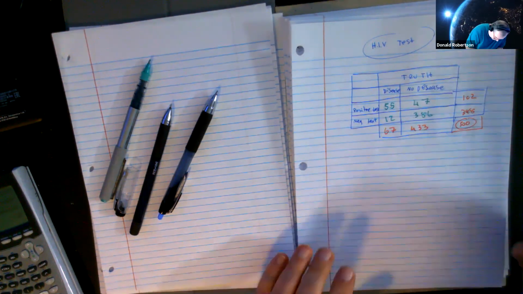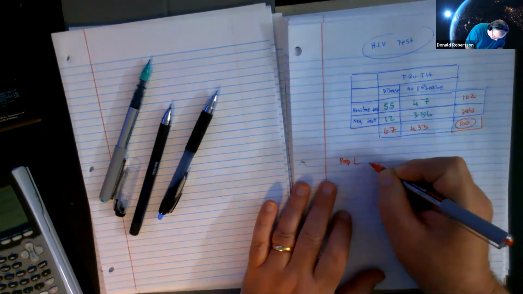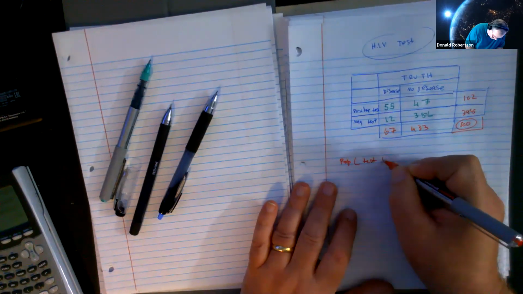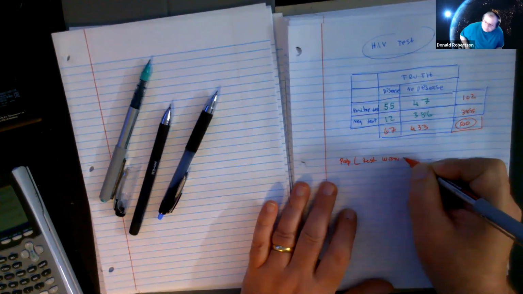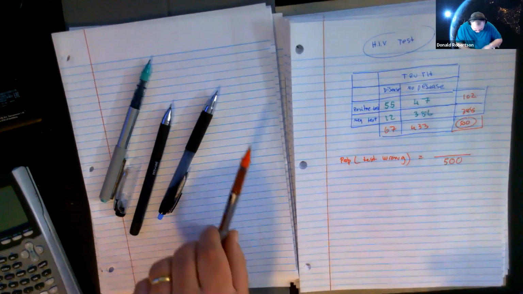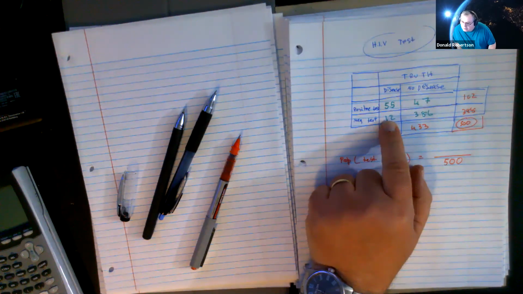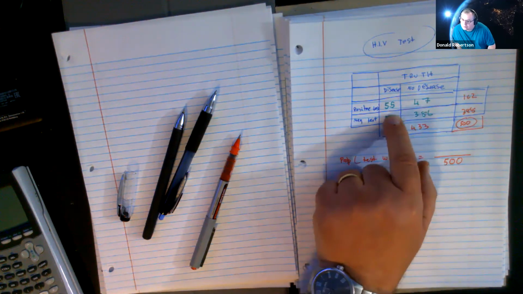We can be asked lots of questions about this. So let's just figure out this one. What proportion of the time was the test wrong? Well, out of the 500 people, how many times did the test get it wrong? Well, it got those 12 wrong, because that represents a false negative. Isn't that also wrong?